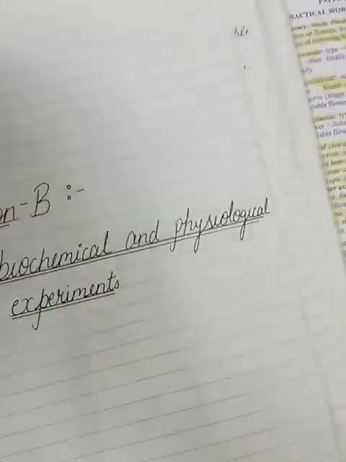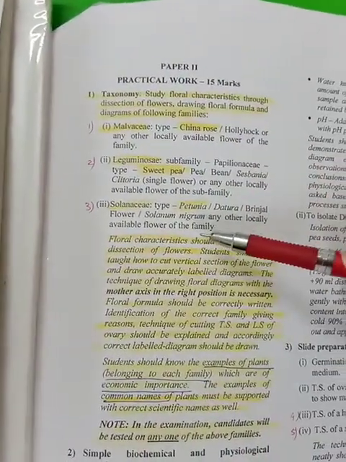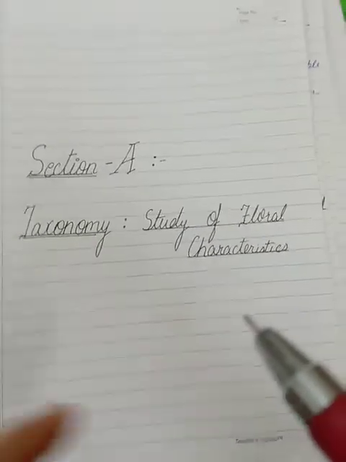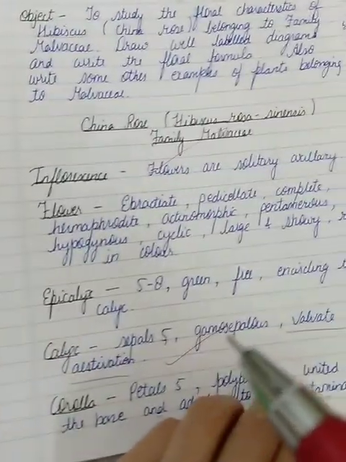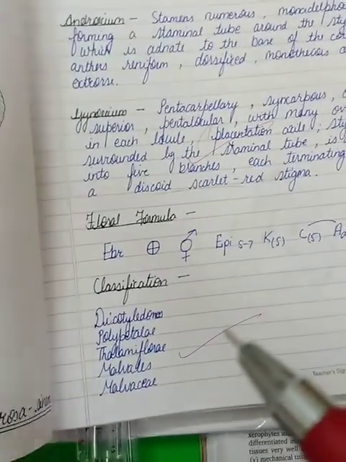But what I want to show you is how you have to start with the file making. On a plain page would be section A, taxonomy, study of floral characteristics. That is, this what we have completed would be written as section A, taxonomy. Alright, then later on these pages you have completed the study of flowers, right?